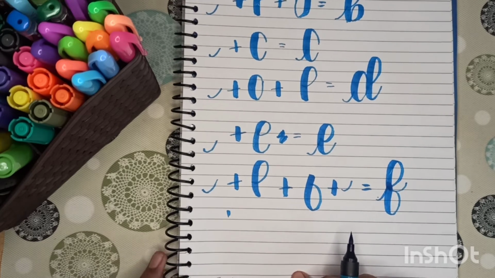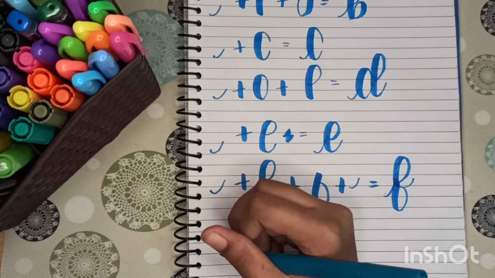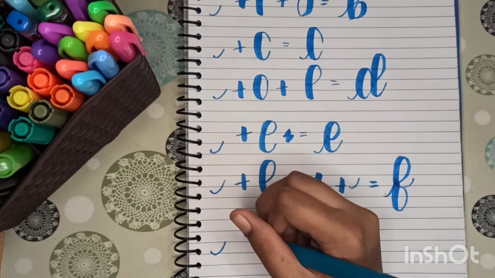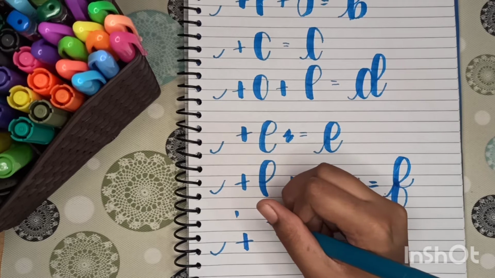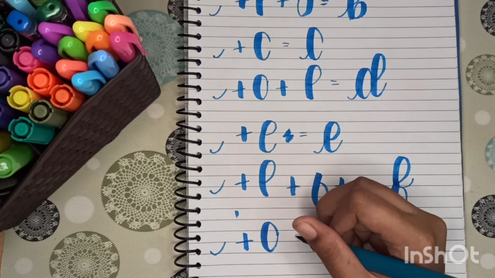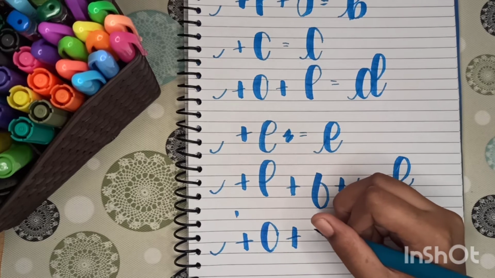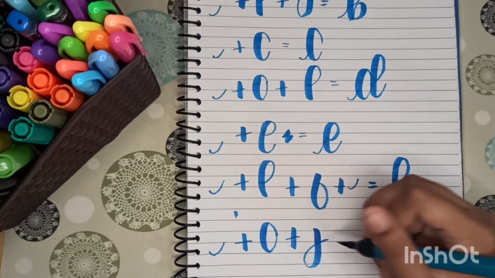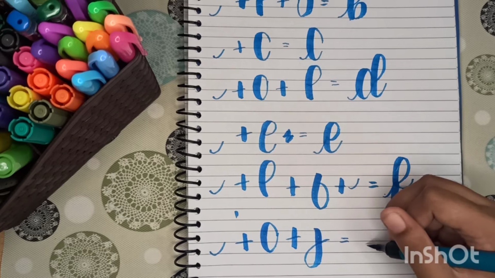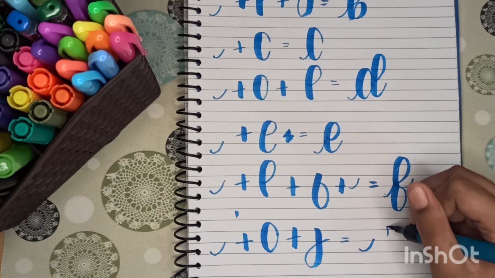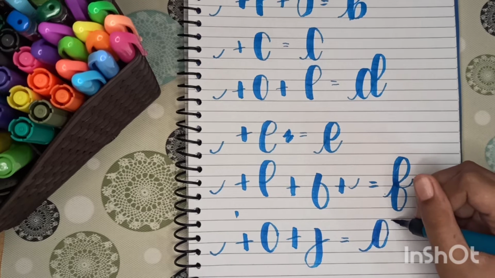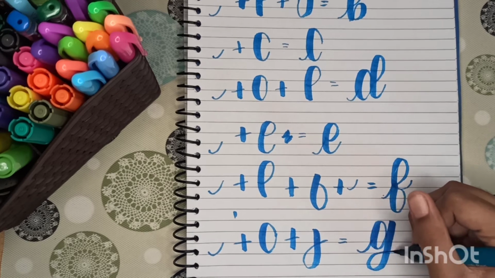Now to make the letter G, you're going to need a thin stroke, an O stroke, and a descender stroke. Thin stroke, O stroke, and descender stroke.